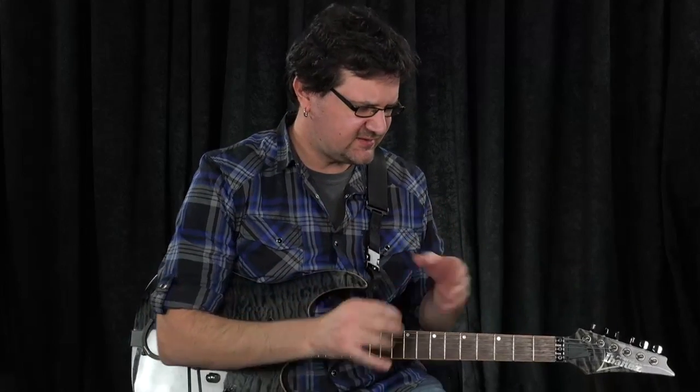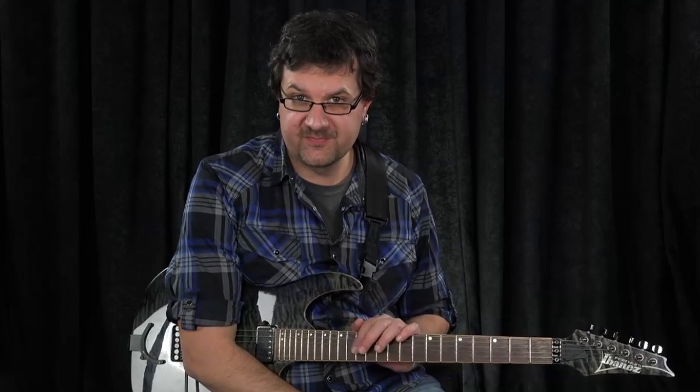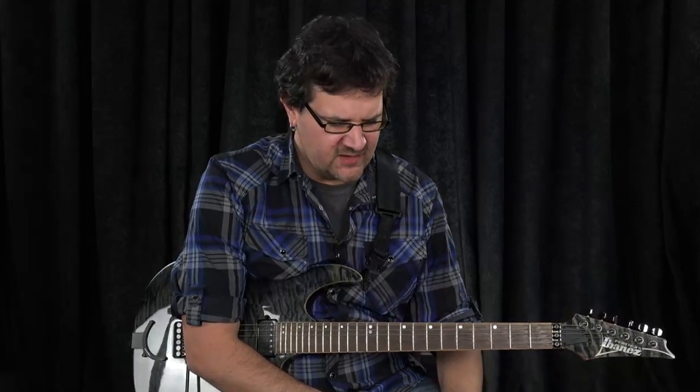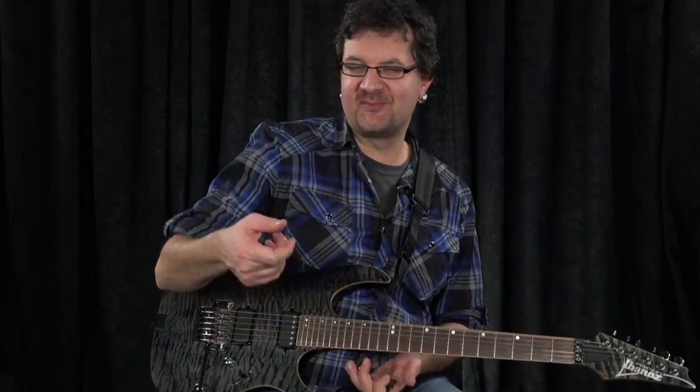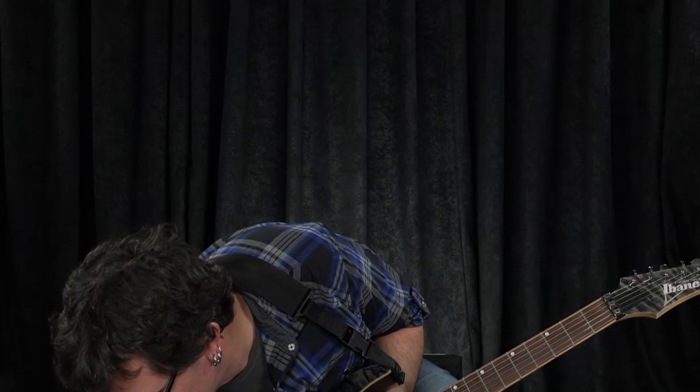So we're looking at why a major chord would work with a major pentatonic and why a minor chord would work with a minor pentatonic. And before we do that, before I forget, I'm going to lower the monitors here. They're a little too loud for me.